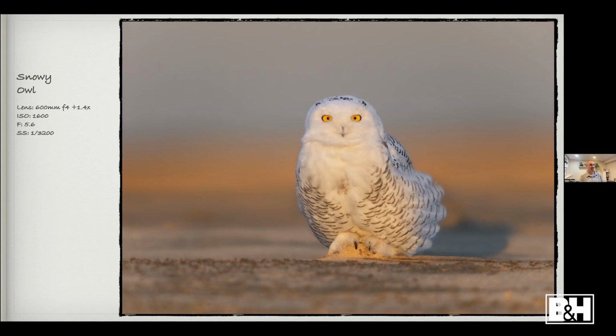I have a nice clean part of the beach. It's perched on a nice little sand clump, which adds interest. It's looking right at me. These are all things that, when you're in the field and you're composing your photos, you want to be on the lookout for: the right background, the right shooting angle, the right light angle, and then something that will really elevate the photo.